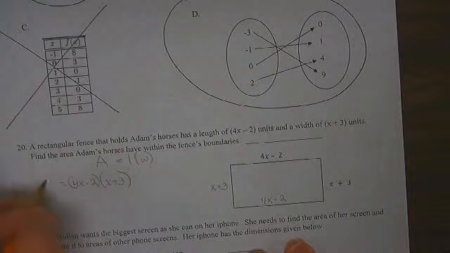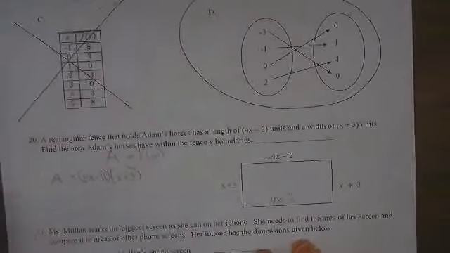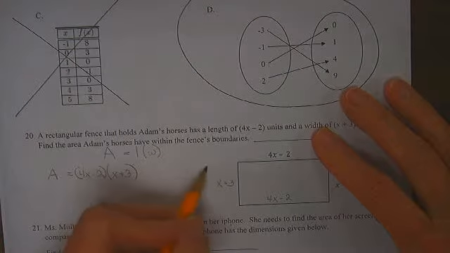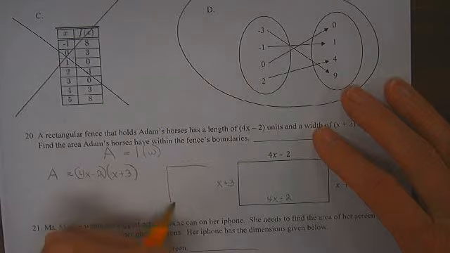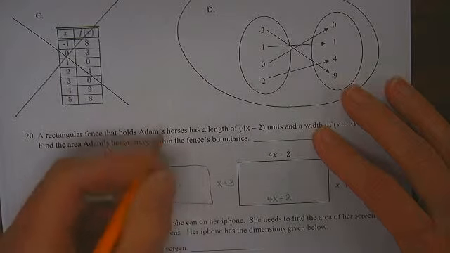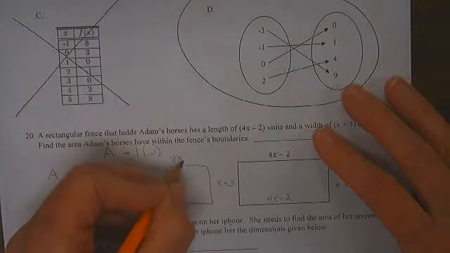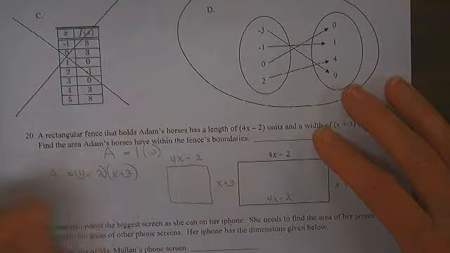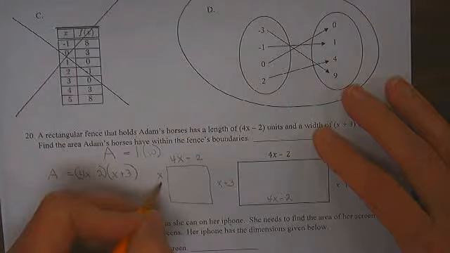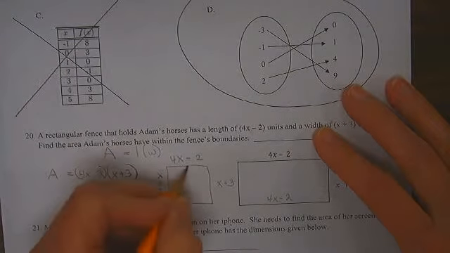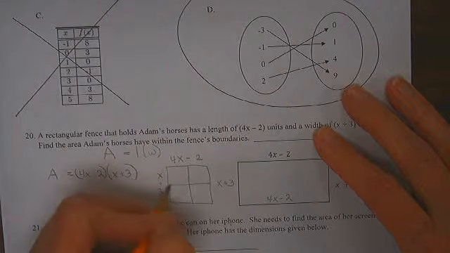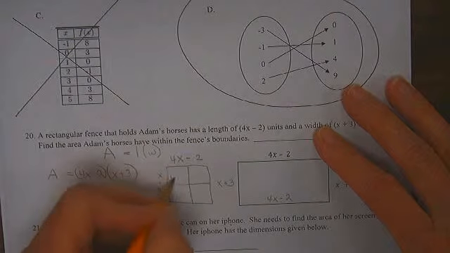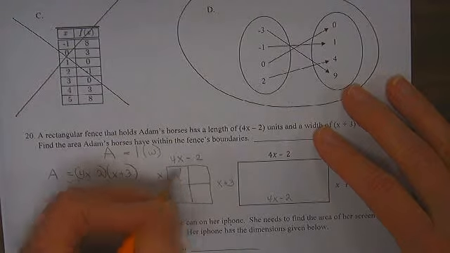Many of my students like the box method, so we shall do the problem using the box method. 4x minus 2, x plus 3. 4x times x is 4x squared.